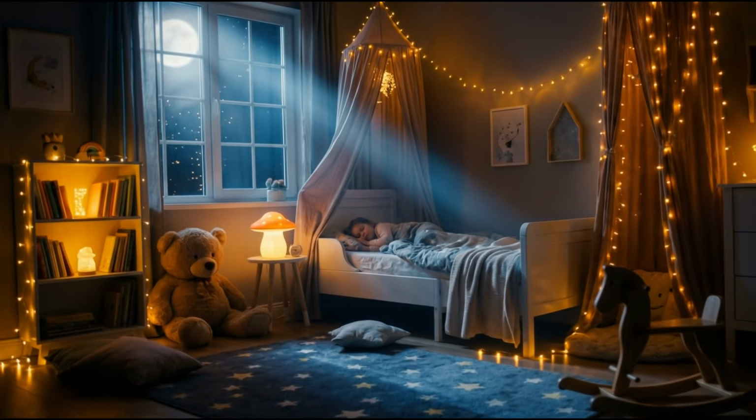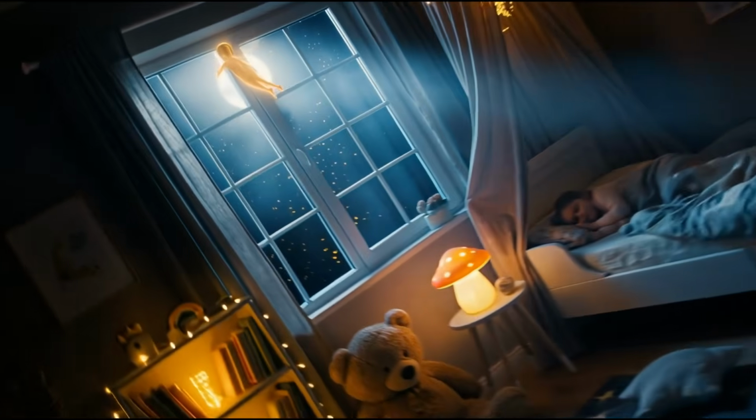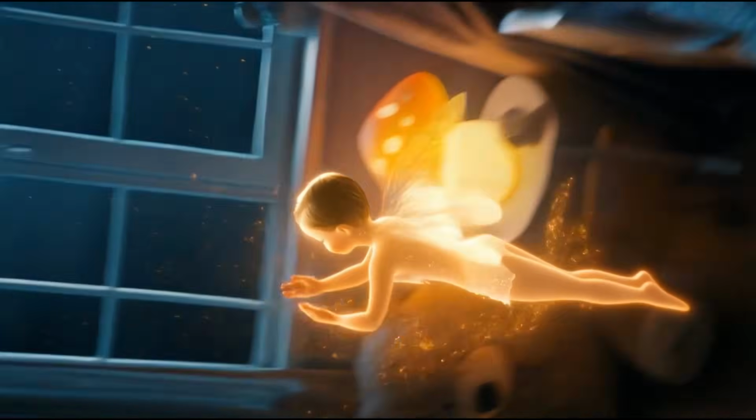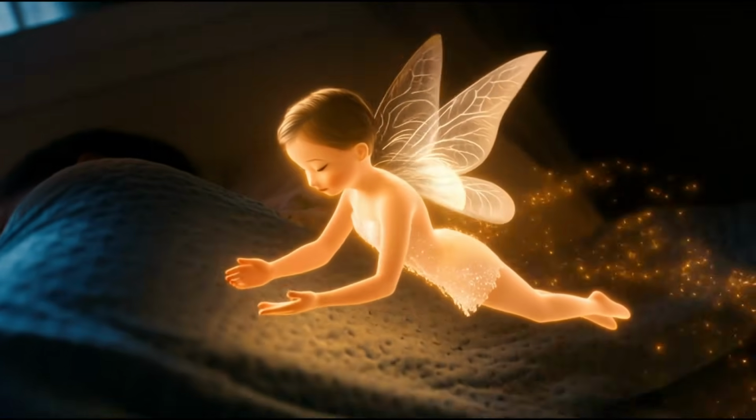Close your eyes, little one. The stars are watching over you. Dream sweet dreams in this magical night.